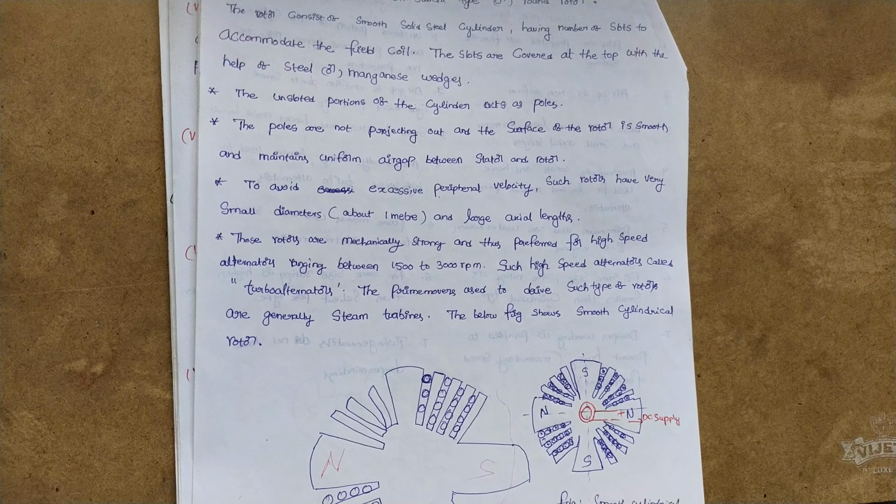What is the phase difference? Assume there are En conductors. The phase difference contributed by each slot is known as slot angle beta. Beta equals 180 by N. This formula is important: 180 by N, where N is known as pole pitch.